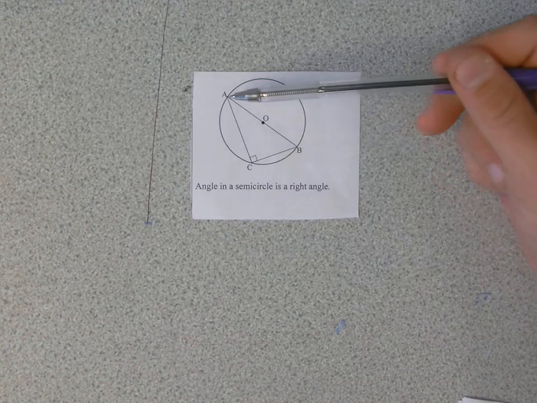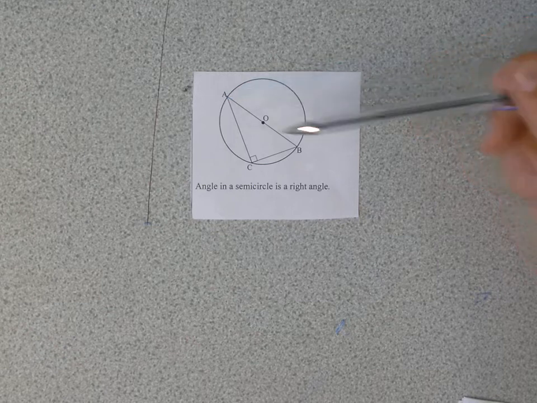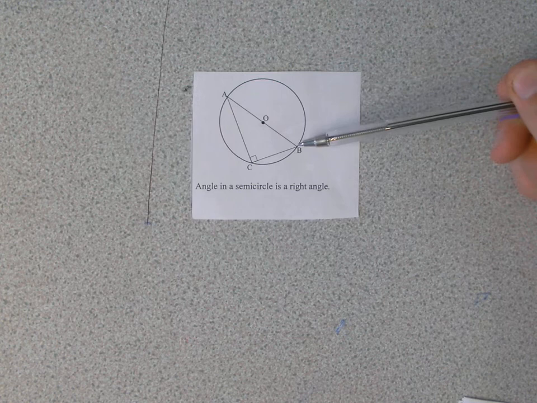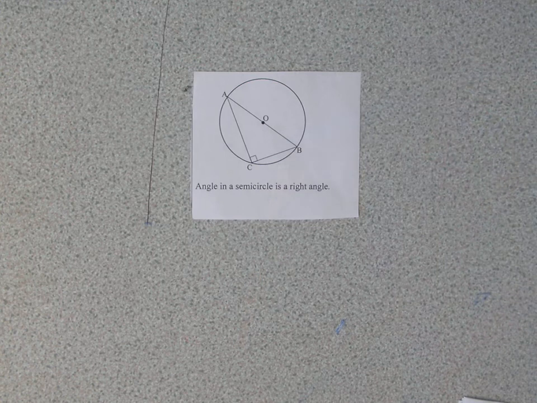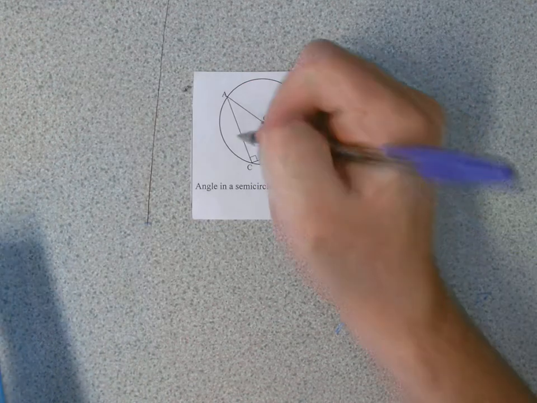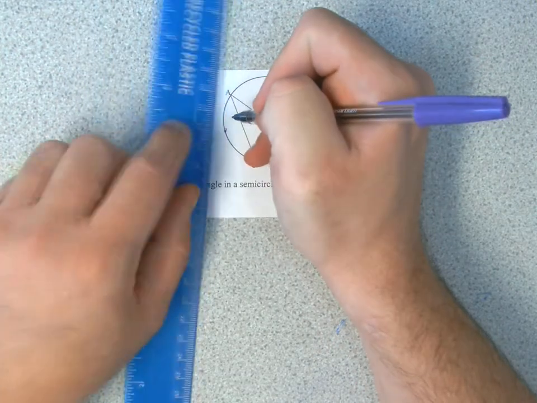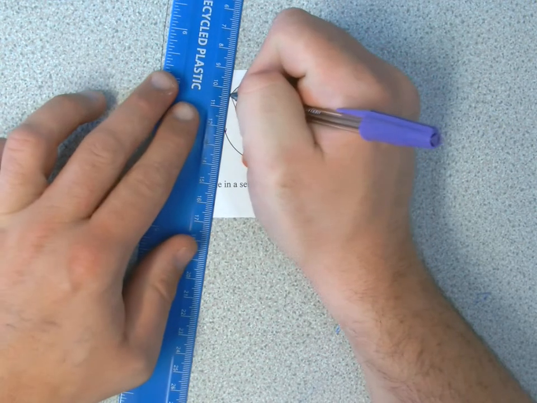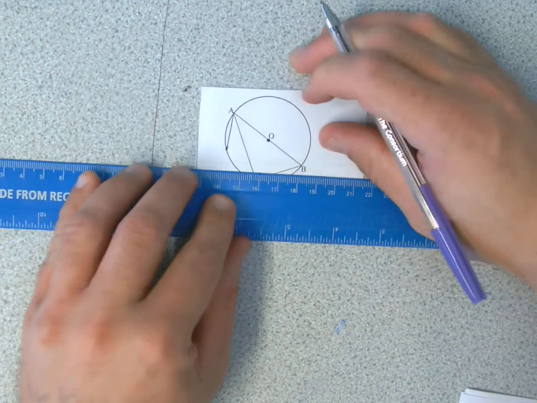So whenever you come from the ends of the diameter, the end there A, the end there B, the line coming from each of those points, when it hits the circle, will always be a right angle, okay? Obviously, the shape there is a triangle as well. But I can try any other point. I could go to that point there maybe, and let's join A to that point, and also B to that point.